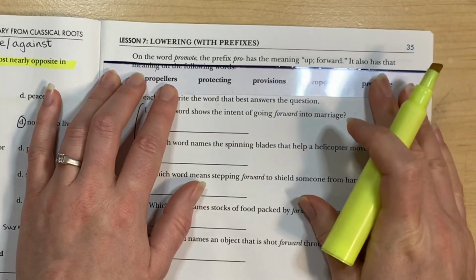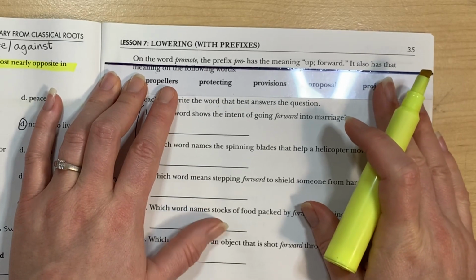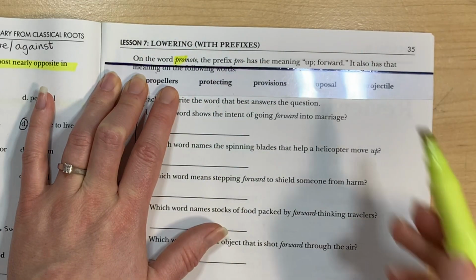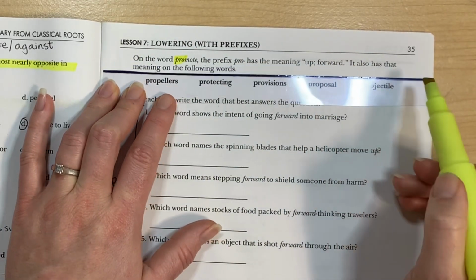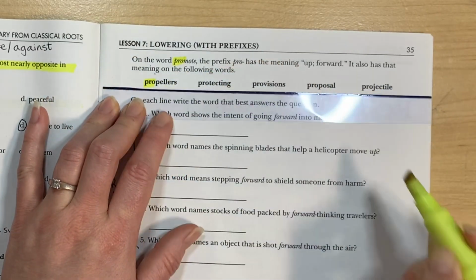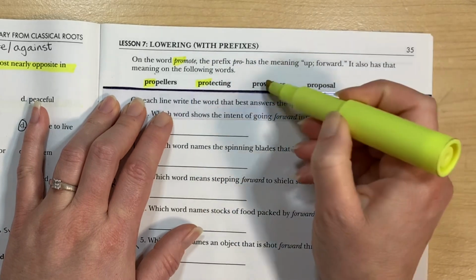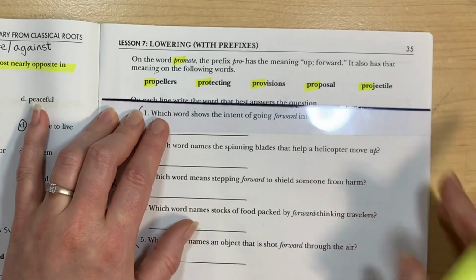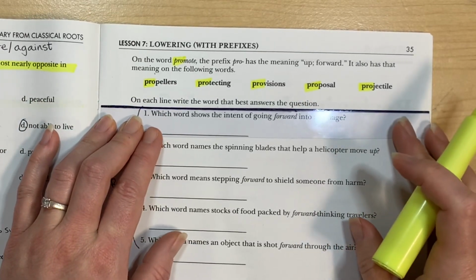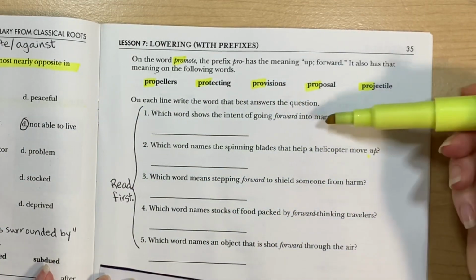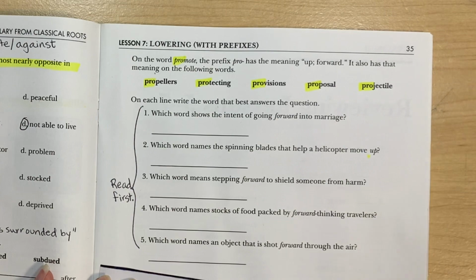Let's look at page 35. On the word promote, the prefix pro, remember pre means before, so there's the prefix, has the meaning up and forward. It also has that meaning on all of the following words. So we have propellers, we have protecting, provisions, proposal, and projectile. On each line, write the word that best answers the question. So we have 5 choices and 5 sentences to see which one fits. We should read all of the sentences first.